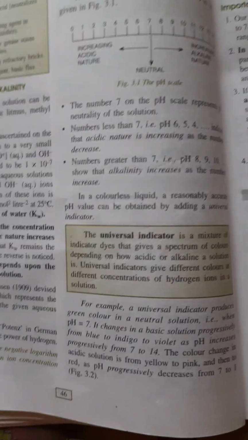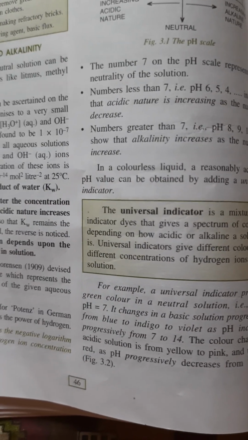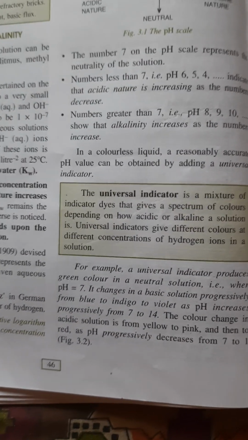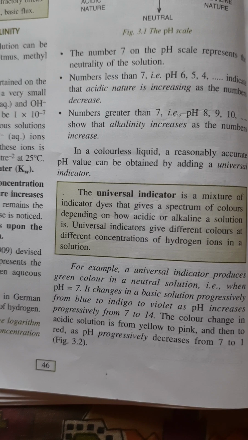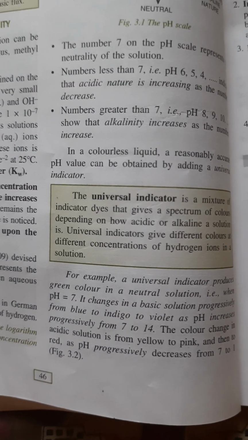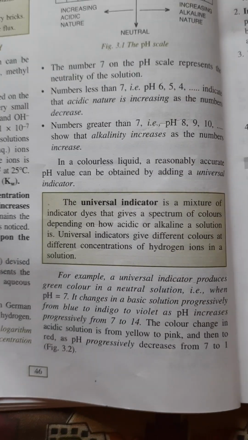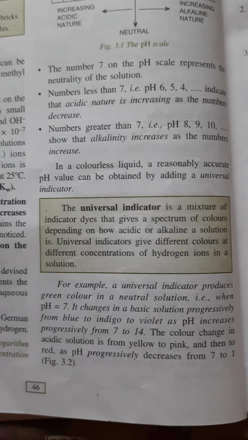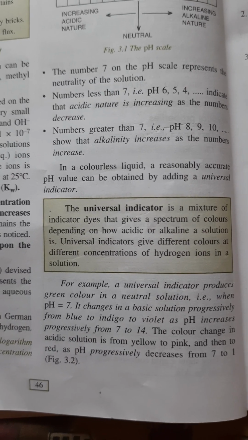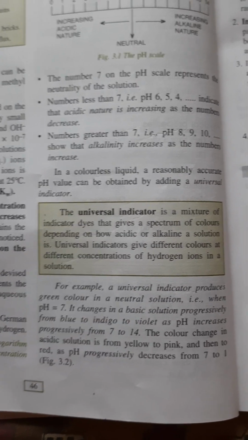For example, a universal indicator produces green color in a neutral solution, that means when pH is 7. It changes in a basic solution progressively from blue to indigo to violet as pH increases from 7 to 14. The color change in acidic solution is from yellow to pink and then to red as pH progressively decreases from 7 to 1.